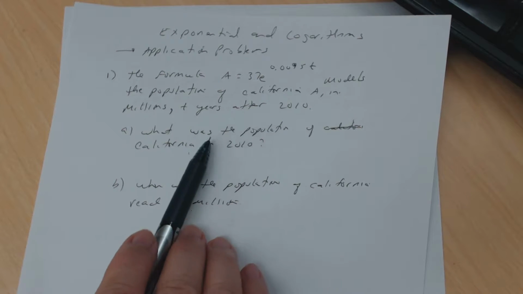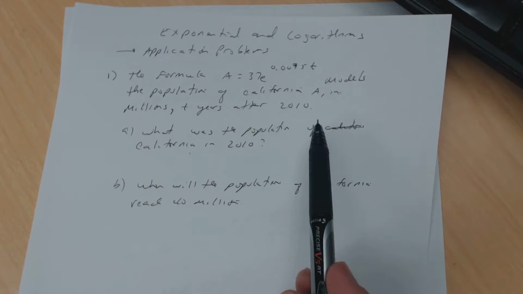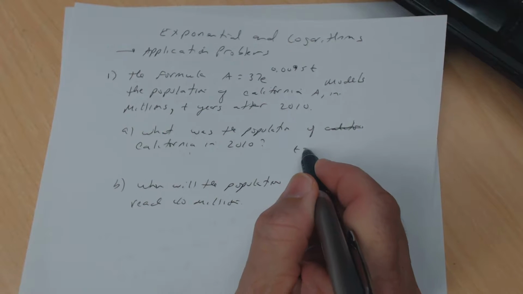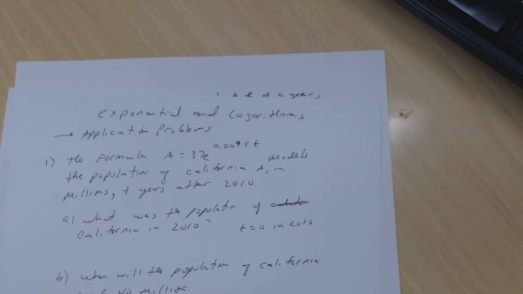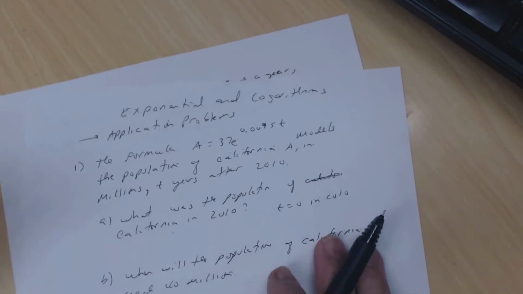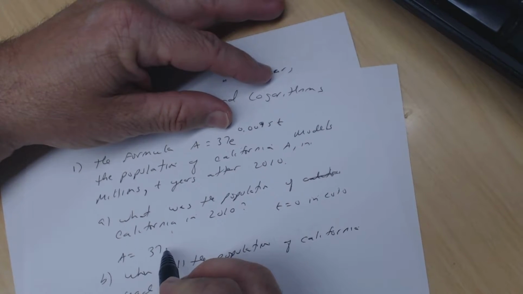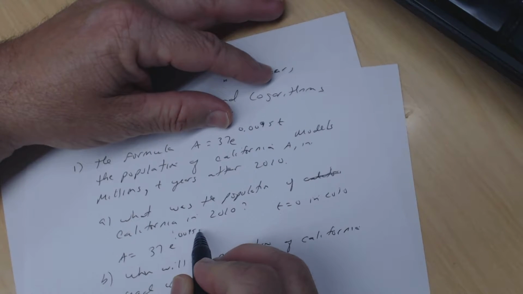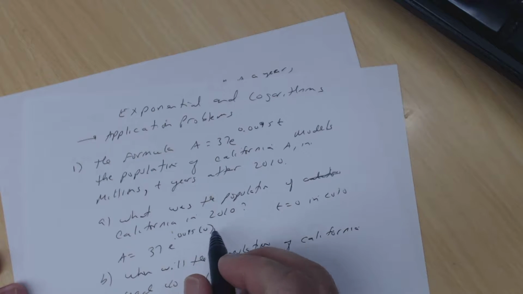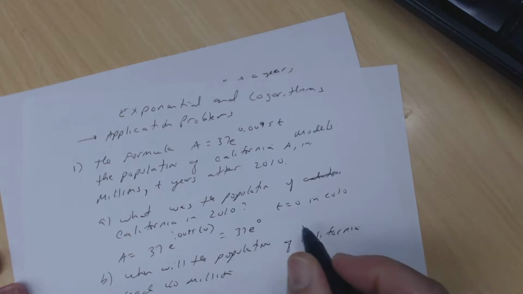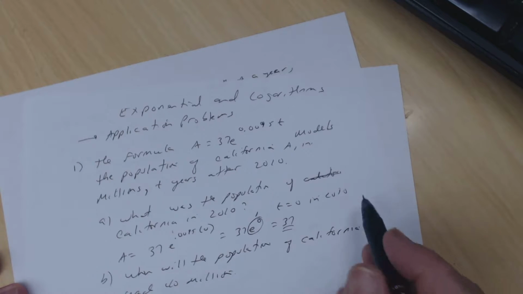All right, well, remember, t represents the time in years after 2010. Well, in 2010, t is 0. And so if I plug in the 0 for t, I get 37 times e to the 0.0095 times 0, and this exponent, 0.0095 times 0, is still 0, so I get 37 e to the 0. And e to the 0, remember, is 1, so 37 times 1 is 37. So that's what your answer is, 37 million.